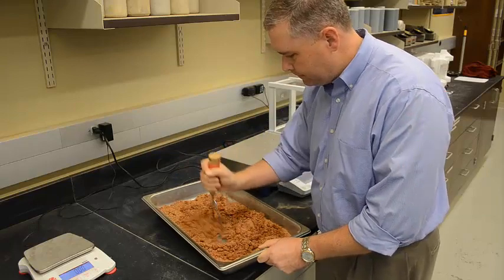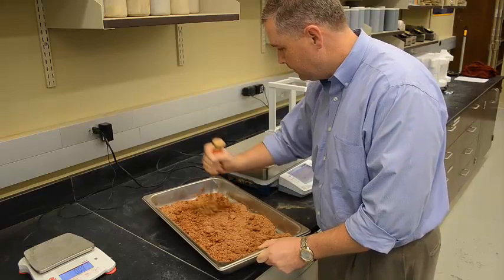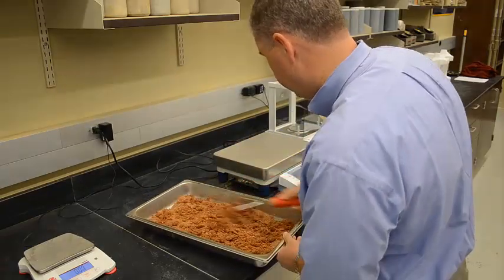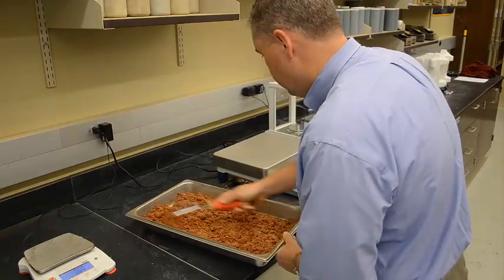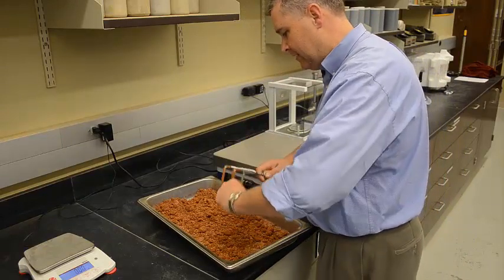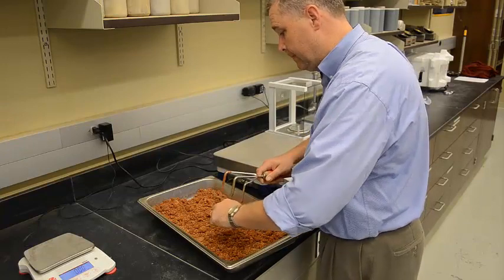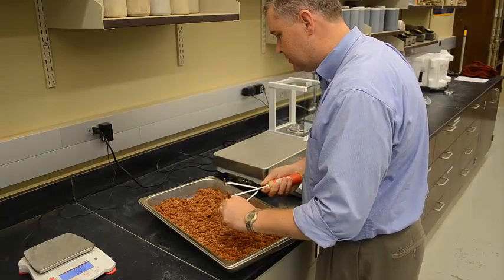You can see that after I've added the right amount of water, I've mixed it. I've started to mix it with the little spade there, but then you really want to use your hands because the consistency of the moisture is really key here. You do not want dry material in the corners or anything. You do not want wet material clumps. You want to have all the material with an even distribution of moisture throughout the entire sample. All right.